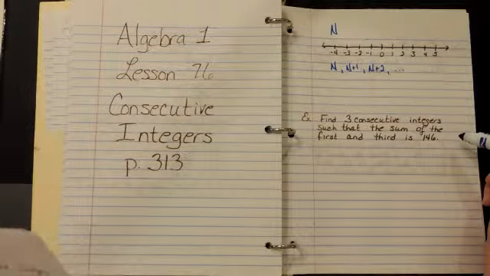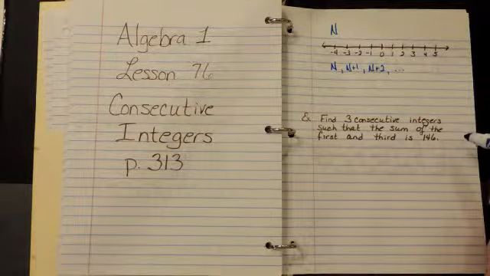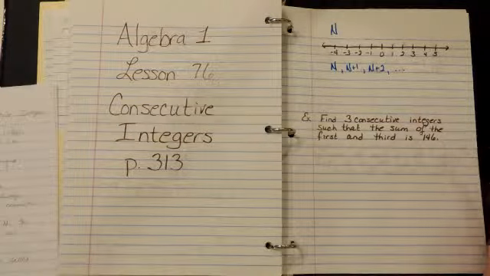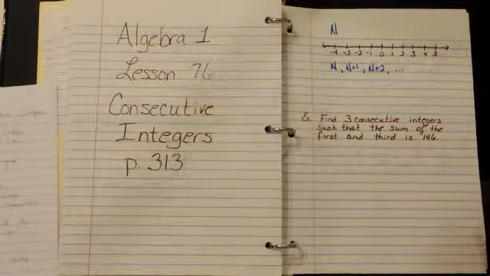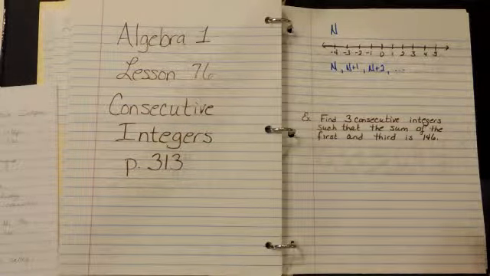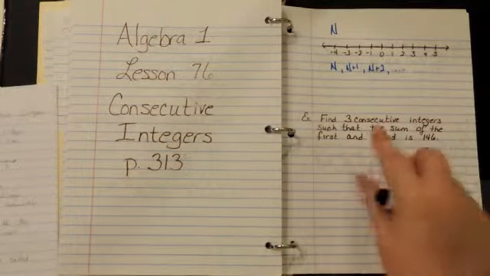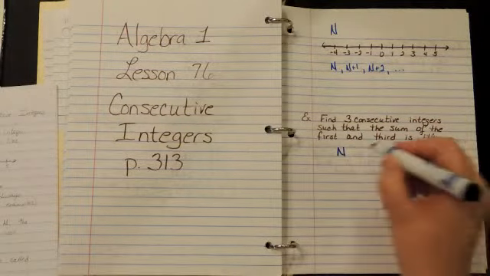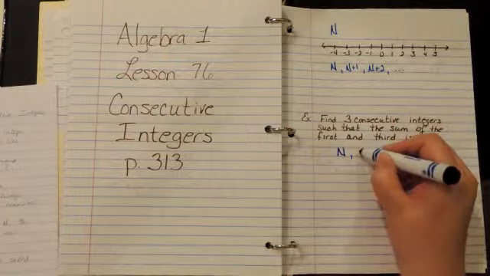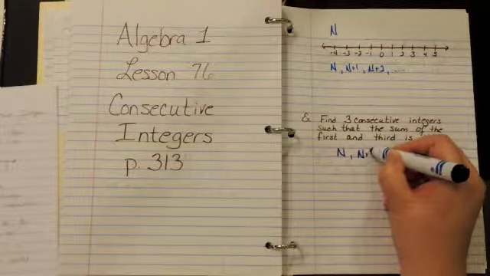So here's an example. Find 3 consecutive integers such that the sum of the first and the third is 146. First, we start by naming the integers. So we have 3 consecutive integers. So we'll start with n. The next integer will be n plus 1.